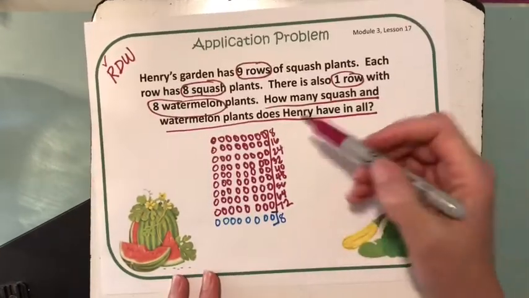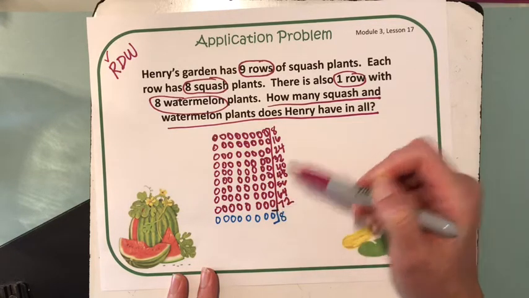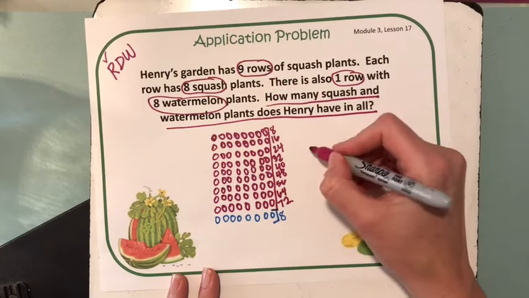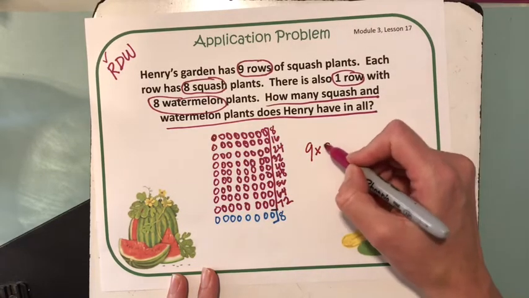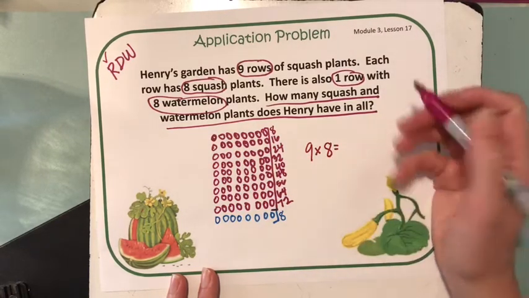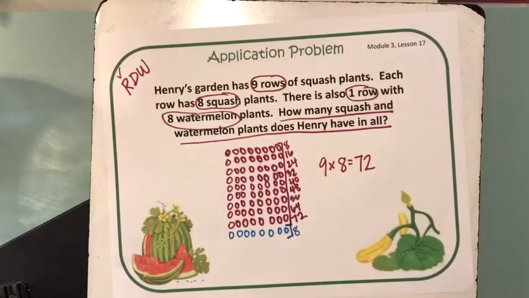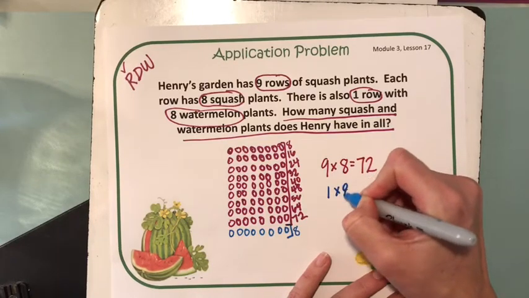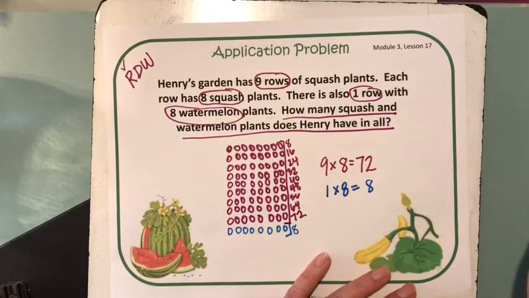What kind of multiplication problem can I do for this one right here? The multiplication problem is 9 times how many squash did I have in each row? 8, right? And what was my total? 72. And then on the bottom here, what is my multiplication for my watermelon? Well, that is 1 times 8 equals 8. I had one row with 8 watermelon, and I have 8.